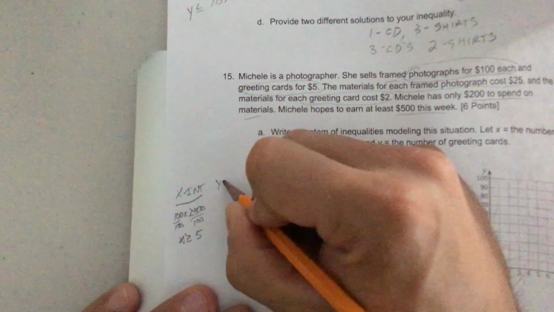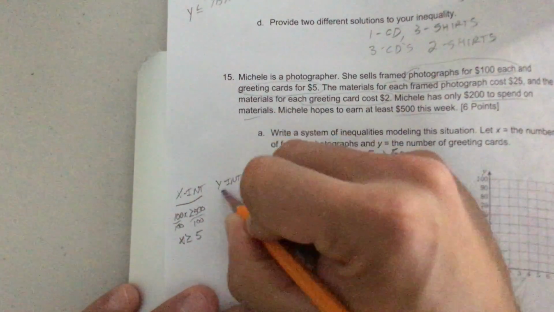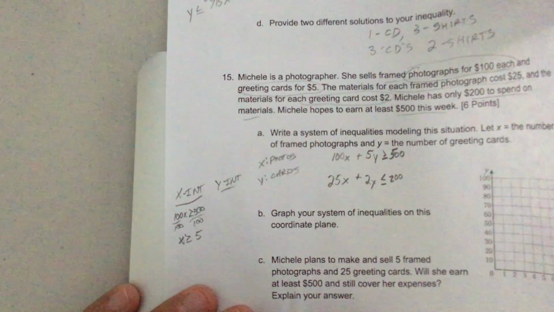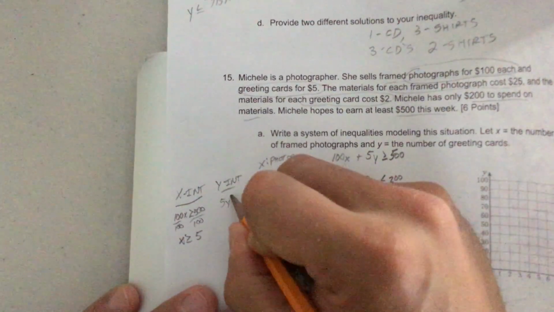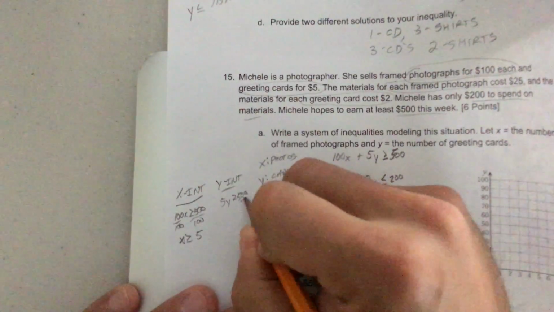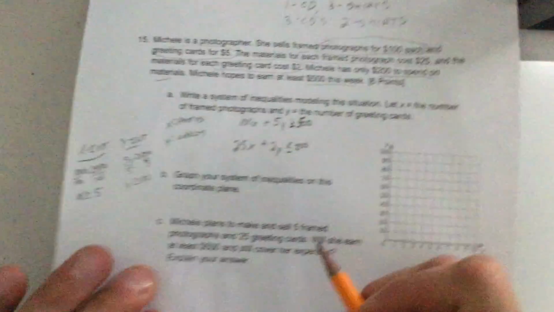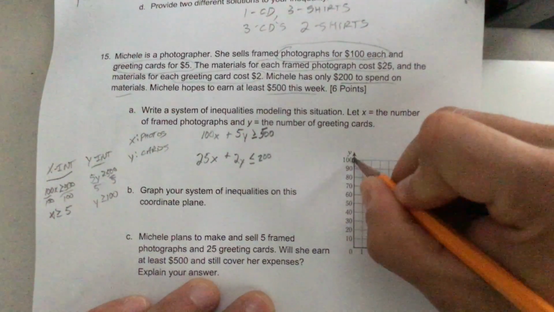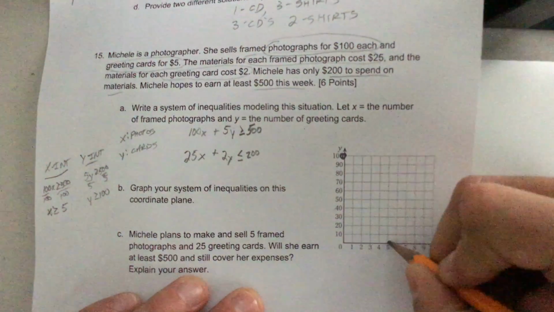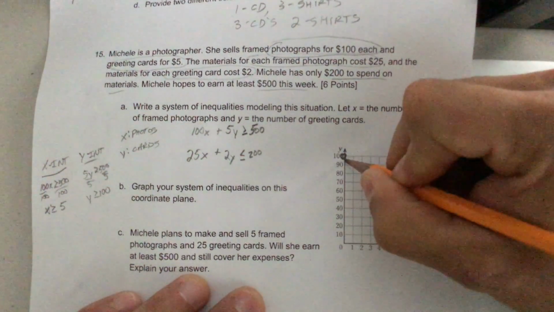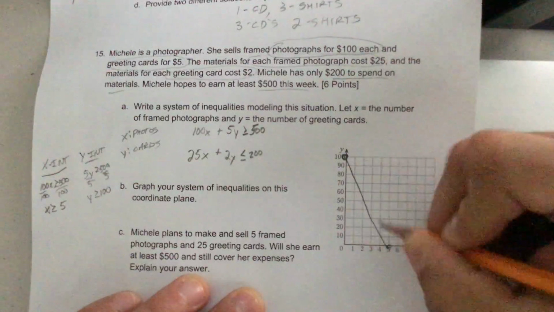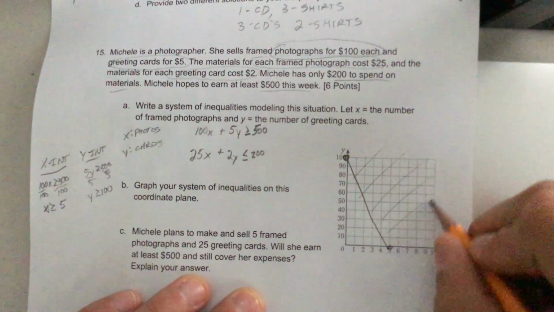The y-intercept for that is 5y is greater than or equal to 500. Divide both sides by 5. y is greater than or equal to 100. So I'm going to plot those points. My y is 100. My x is 5. Because it's greater than or equal to, it's solid and will lightly shade above.